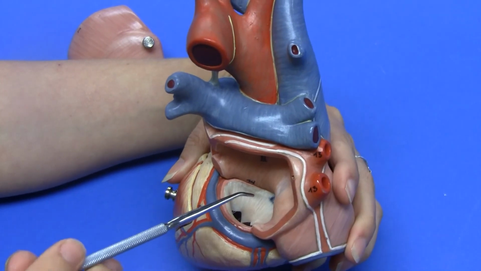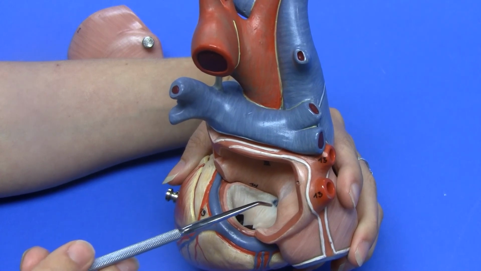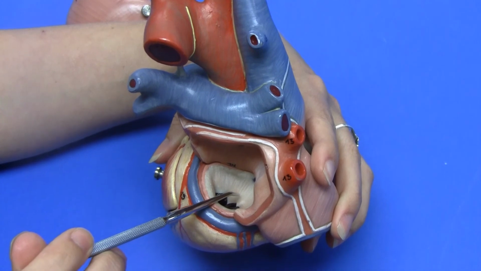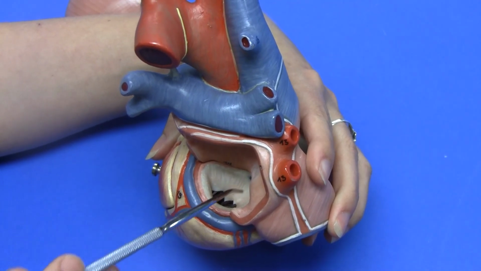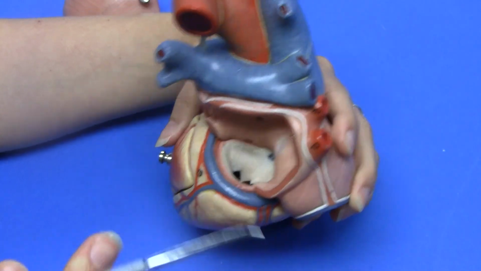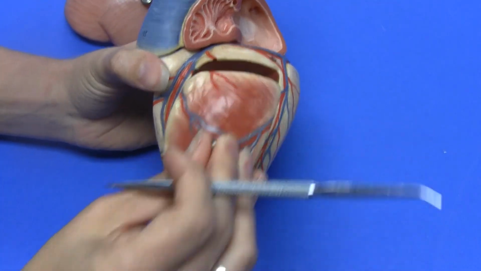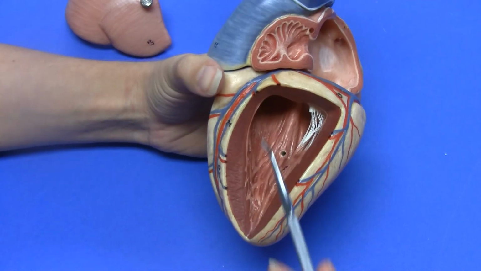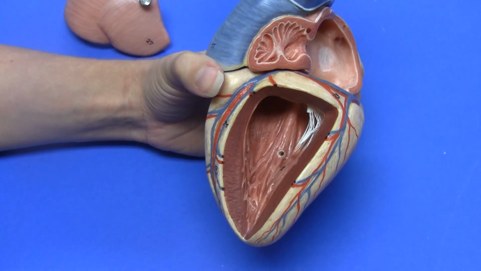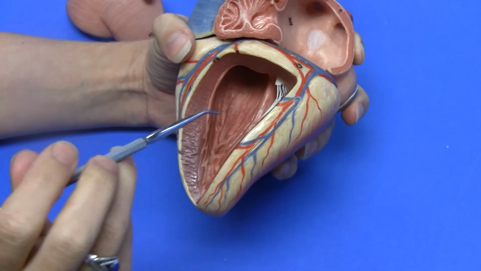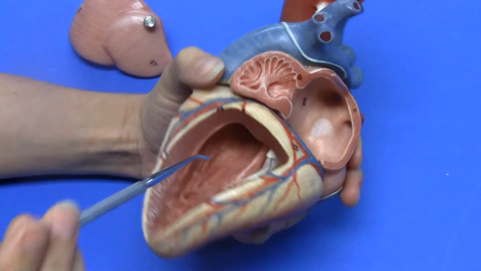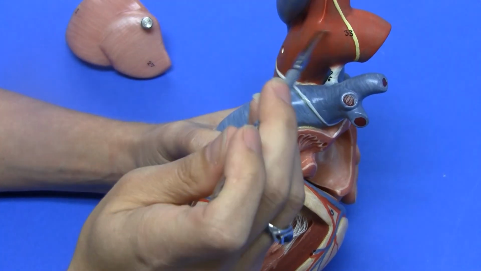And the blood will come from the lungs into the left atria, pass through the bicuspid or mitral valve, and this is another atrioventricular valve, the left atrioventricular valve, into the left ventricle, where we see more of the chordae tendineae, same as in the right ventricle, and the blood will pass through the aortic semilunar valve way up in there into the aorta to the rest of the body.